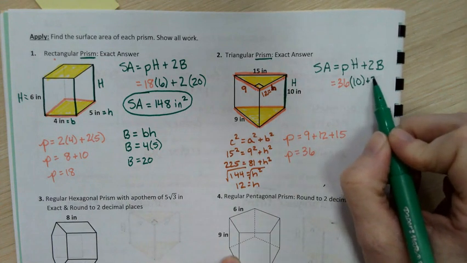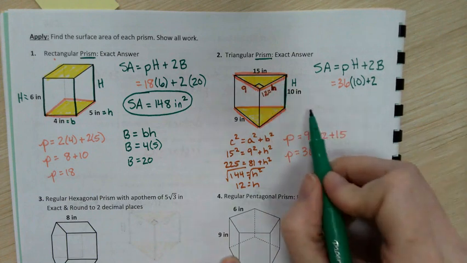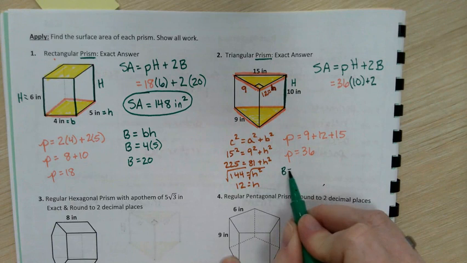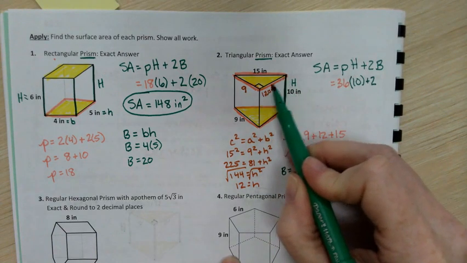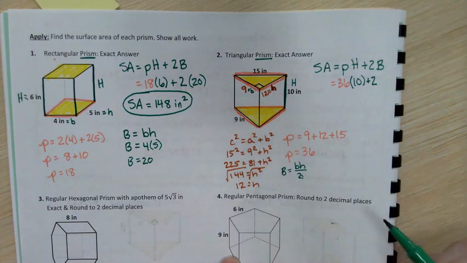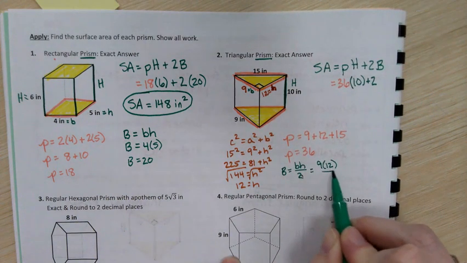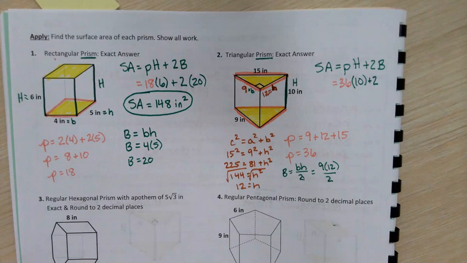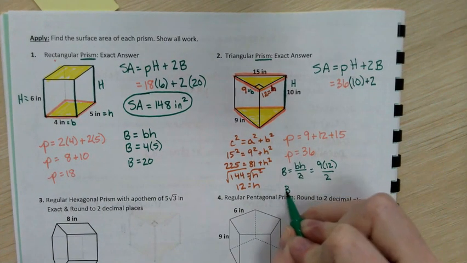And then we're going to need 2 base areas. Since our base is a triangle, come over here to the side and remember our triangle formula for area. If I'm using this as lowercase h, I want to use that side then as lowercase b, since they make the right angle. So we'll do 9 times 12 divided by 2 to find the area of each of those triangular bases. 9 times 12 divided by 2 gives me a base area equal to 54.